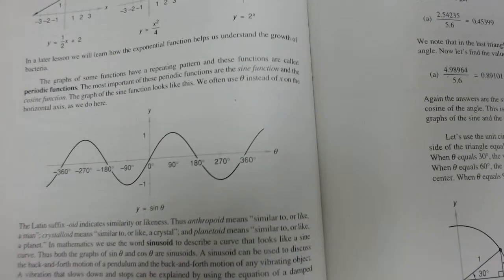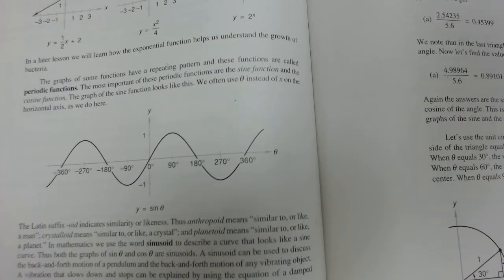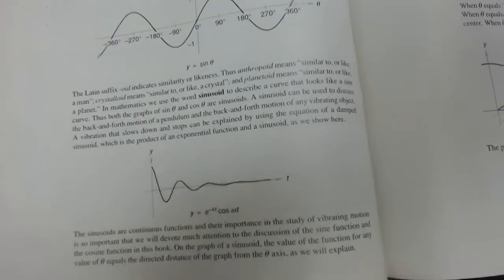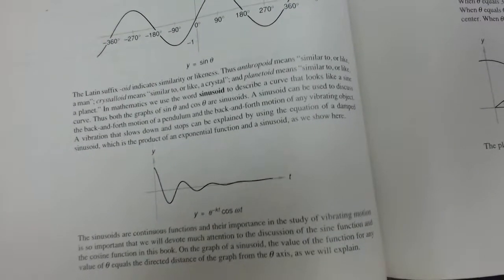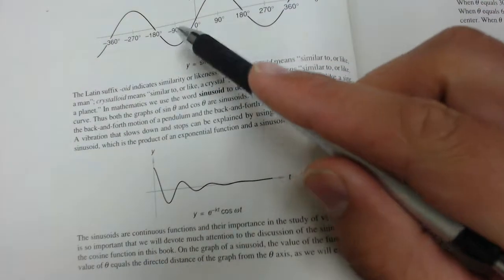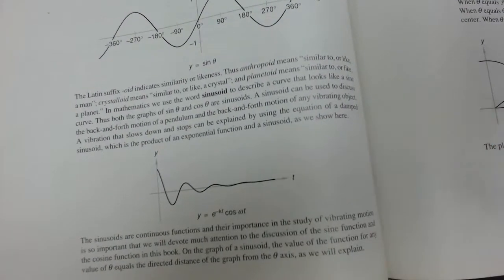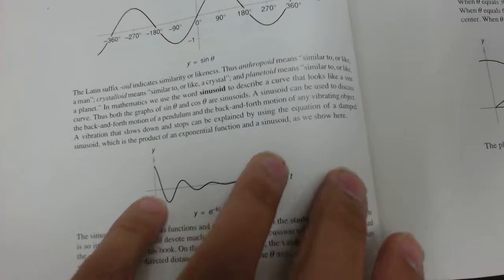But we call sinusoids pretty much the graph of any wibbly wobbly line. So any line that kind of does waves, like this, for example. This is the graph of a sinusoid. It can be periodic, or it can be just wavy. So a sinusoid is any wavy graph, more or less.